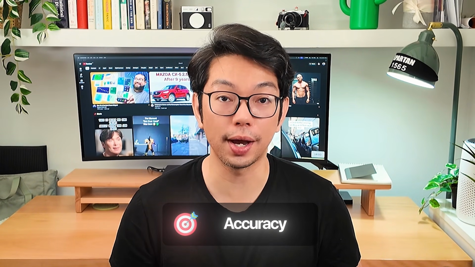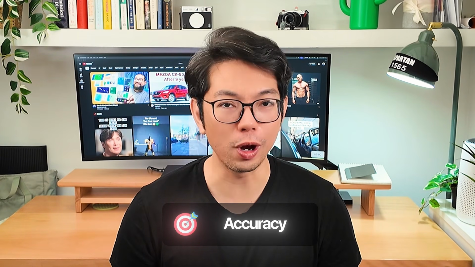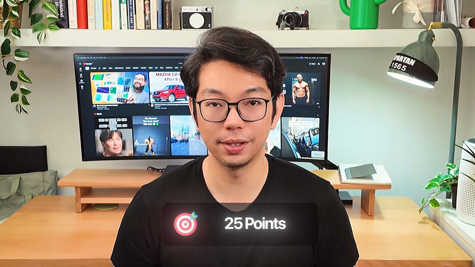Accuracy to the original is next. How close does the clone actually look compared to the site that we're copying? Layout, colors, spacing, structure. If it looks nothing like what we wanted, then what's the whole point? And this one is worth 25 points.